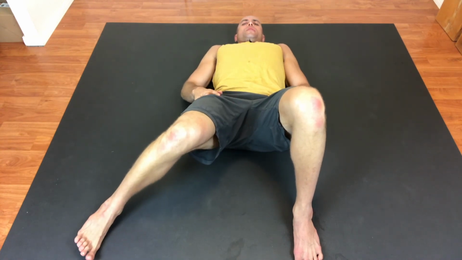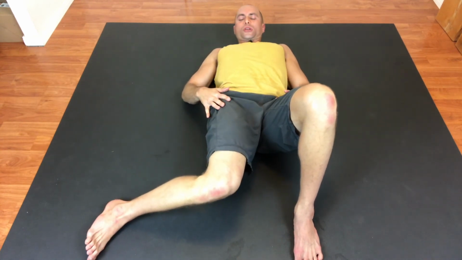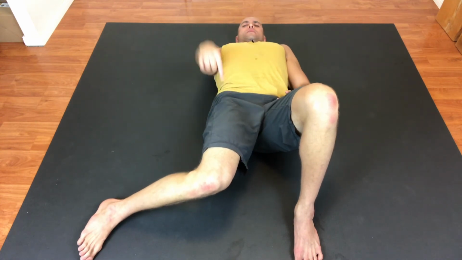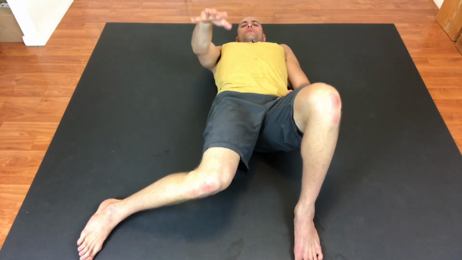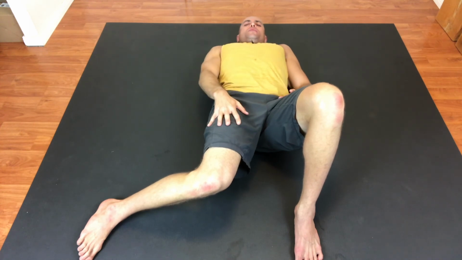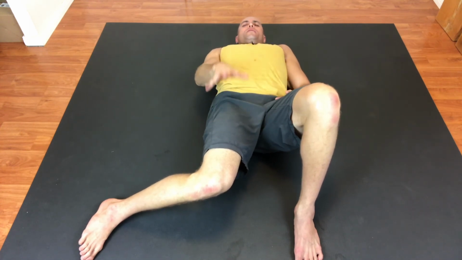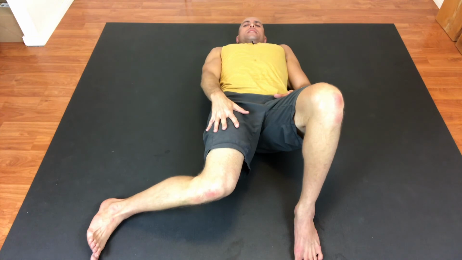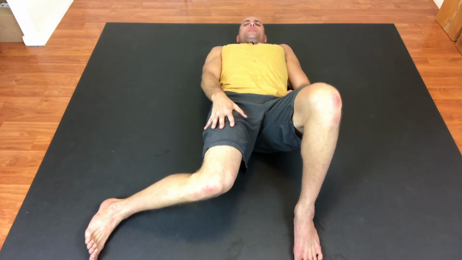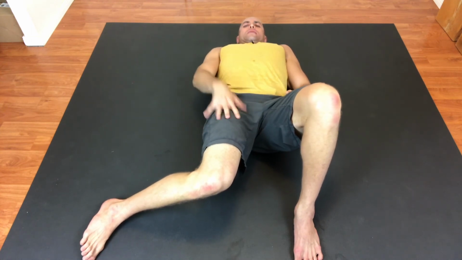You lift the toes on the right foot, and you begin to slowly lower your right knee down towards the floor. Don't worry about it. It might not get to the floor. Most likely it will not. It's very few people that have that kind of joint structure and flexibility that will allow them to do it. That is not the point.